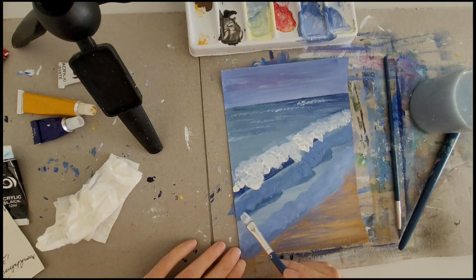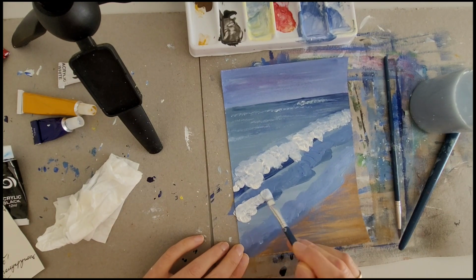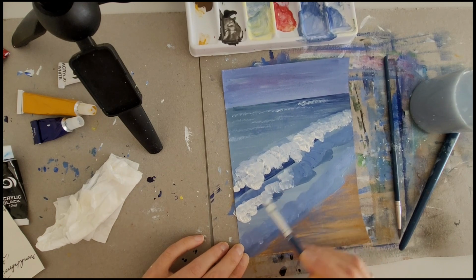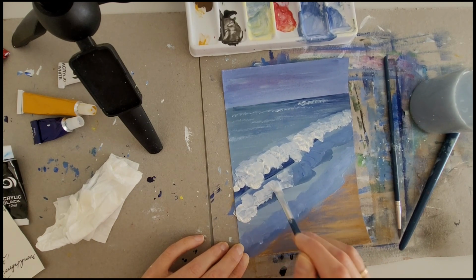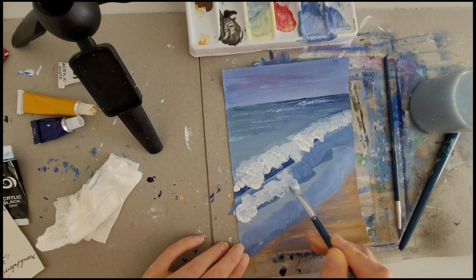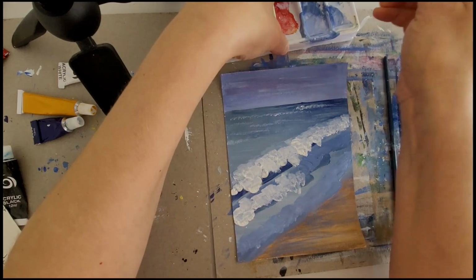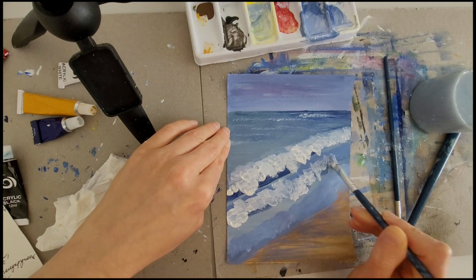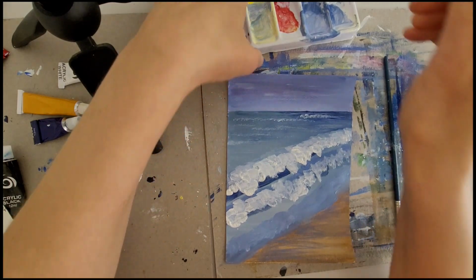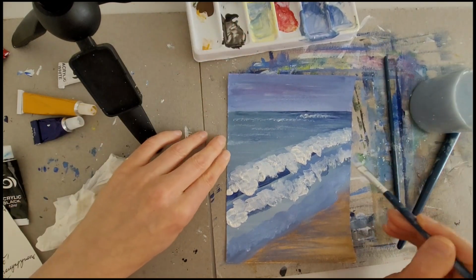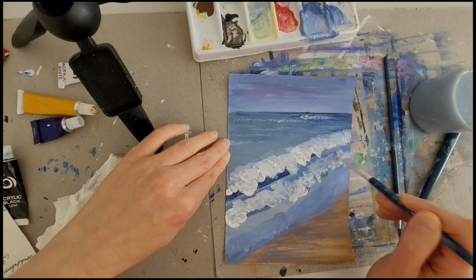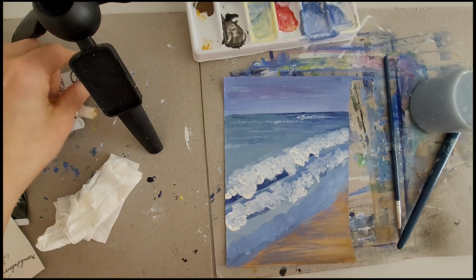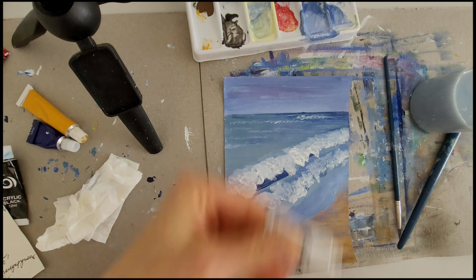With the second wave the same. Where is my white? I need more white paint.